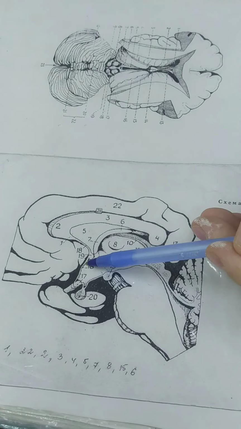This is hypothalamus, behind the optic chiasma and in front of the crus cerebri. Here it is pictured closer: crus cerebri, and here hypothalamus, and we will find the pituitary gland. There will be infundibulum, tuber cinereum, and mammillary bodies.